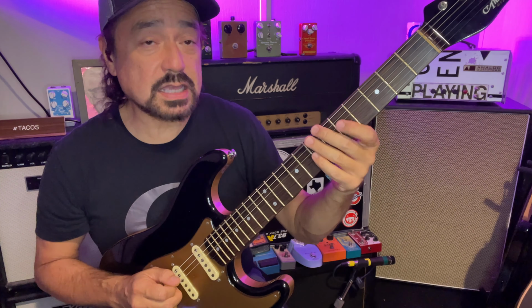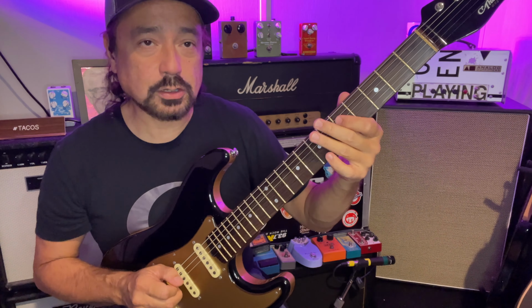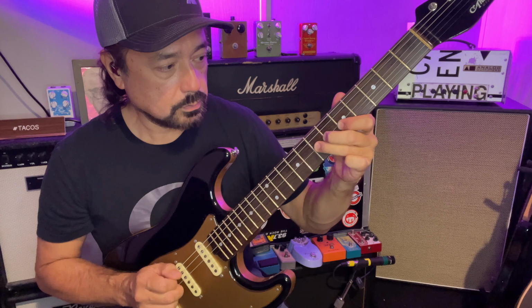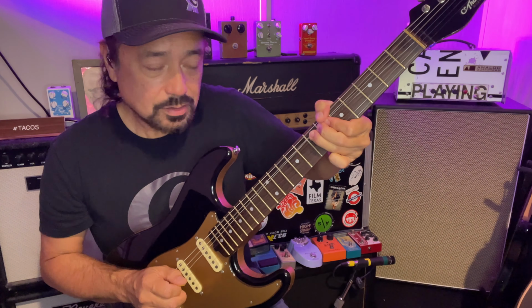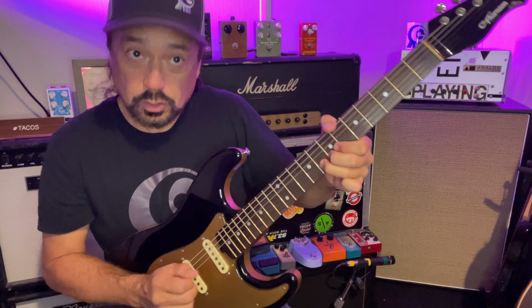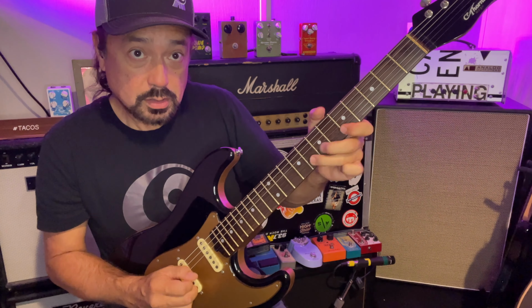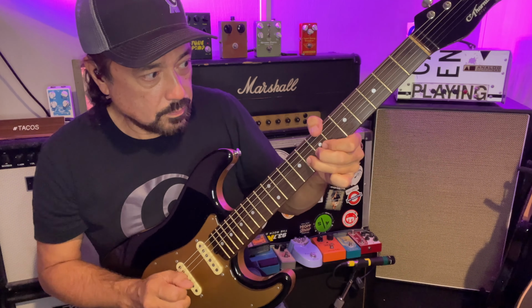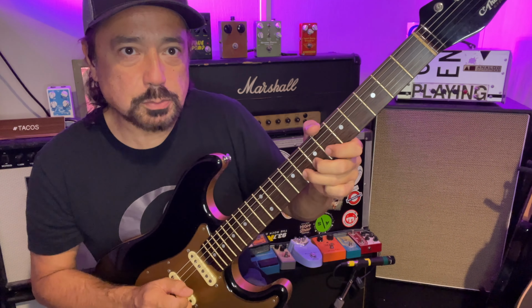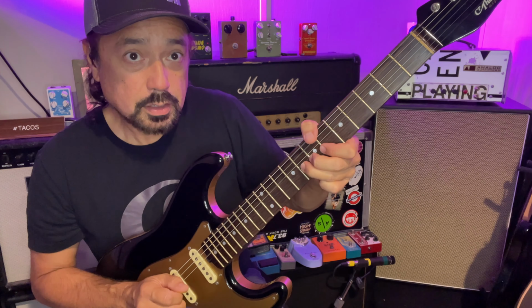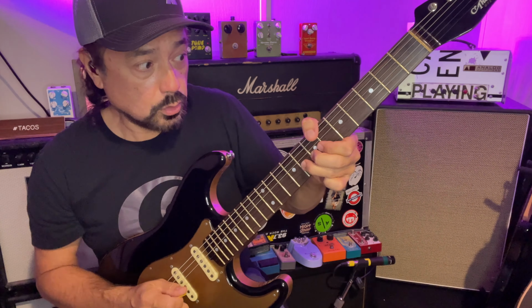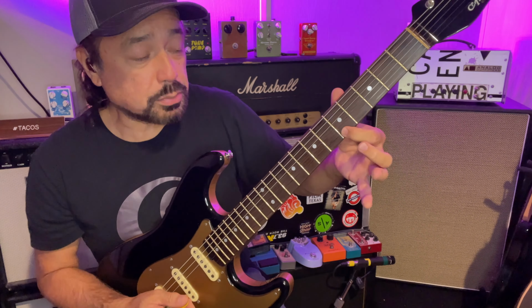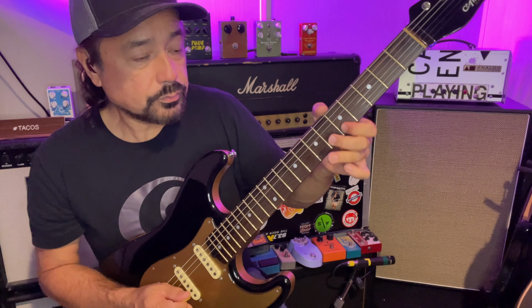Same thing with the flatted 7th. You can bend that note a little bit. There's a popular lick where you actually bend the flatted 7th up to the root, but then you actually play the root on a different string.